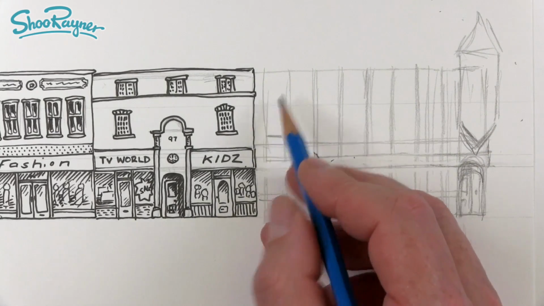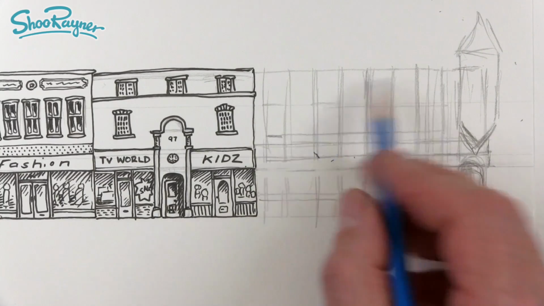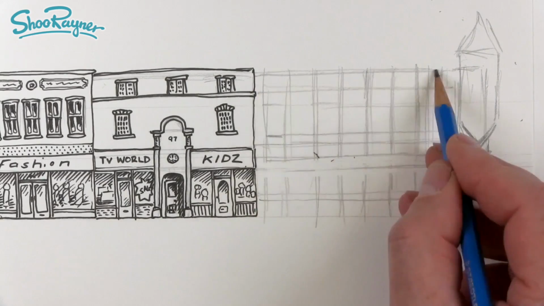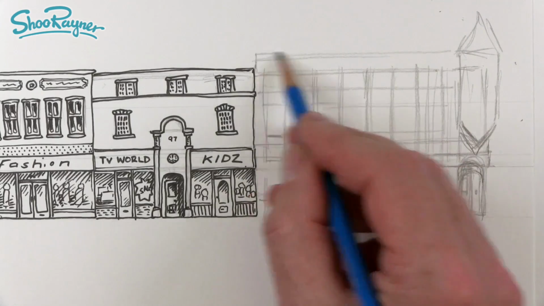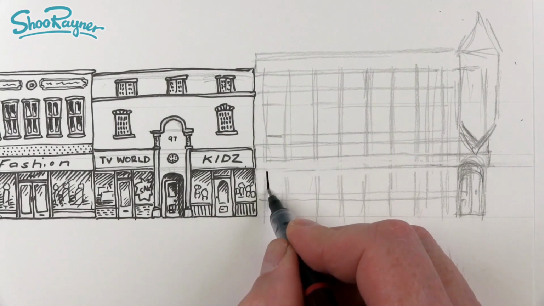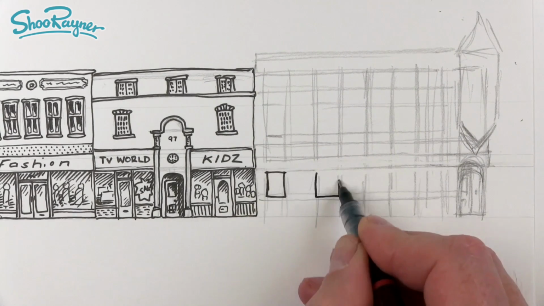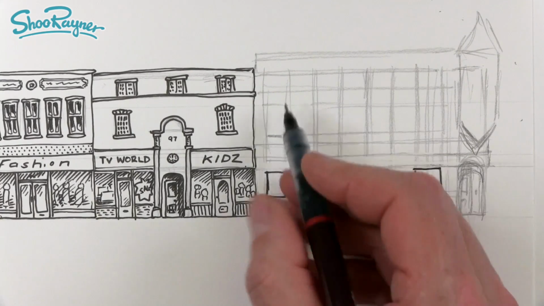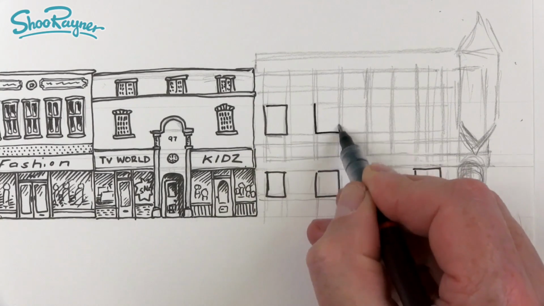And then these windows are going to be about there, and then we're going to have a kind of pattern thing going on there, and then the roof coming up about there. I think that works. So I'm going to start with these windows. I'm going to draw a window and a window and a window and a window, and then we need a corresponding one up above like that.